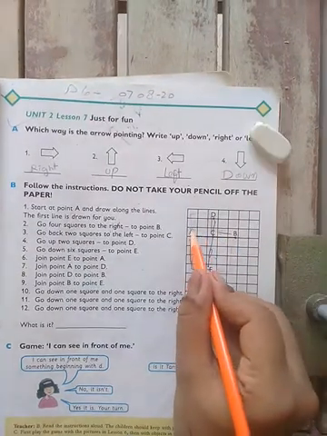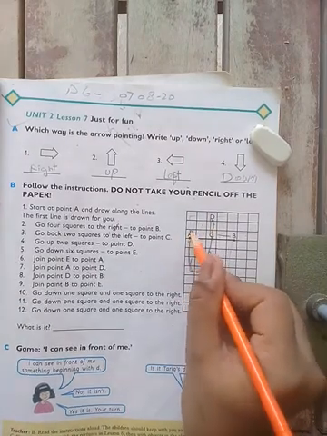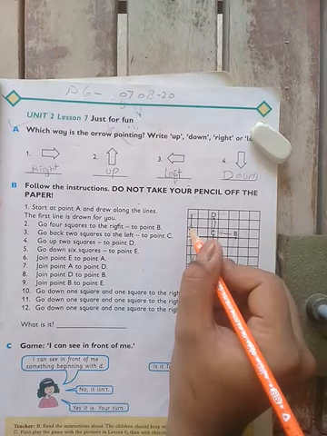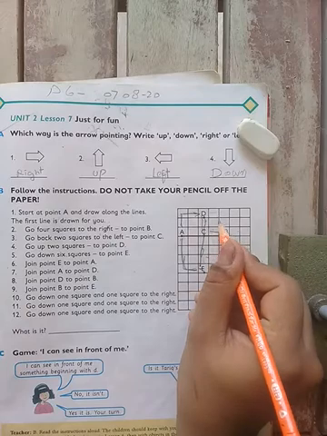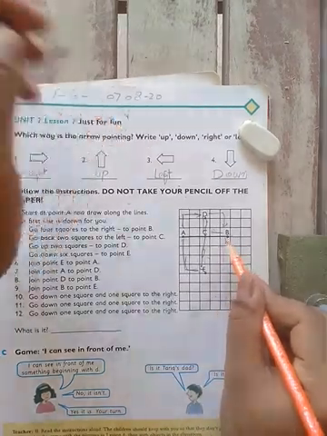Now we have to join A to D. We will go up 2 squares. Go left 2 squares. Now we have to join D to B. Now we have to join B to E.